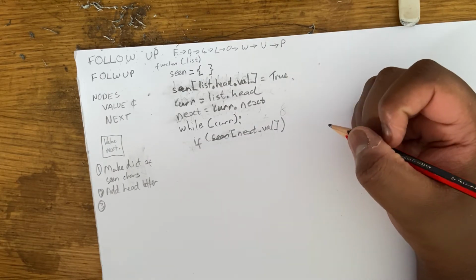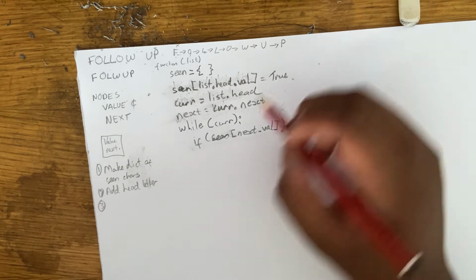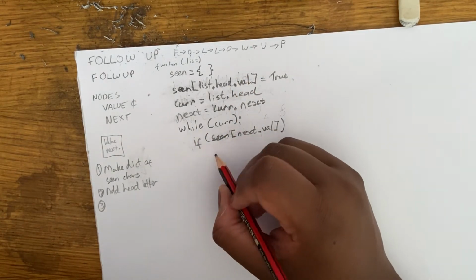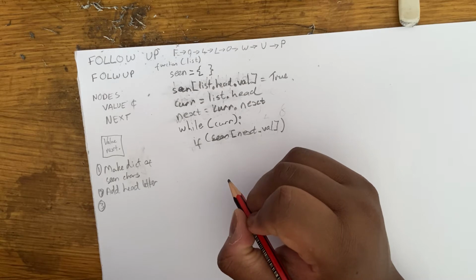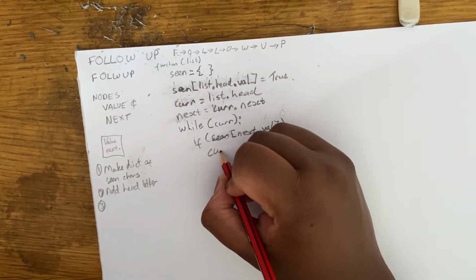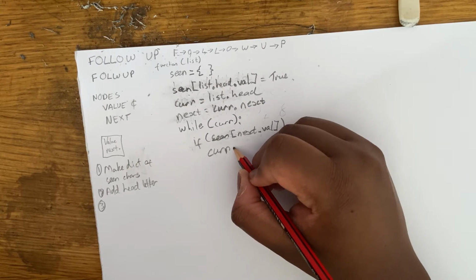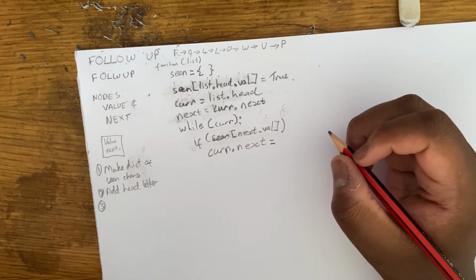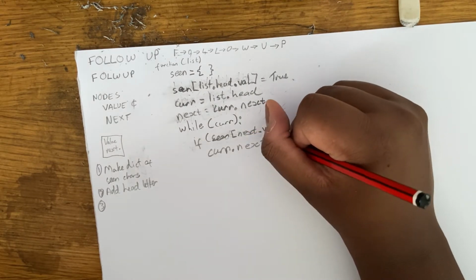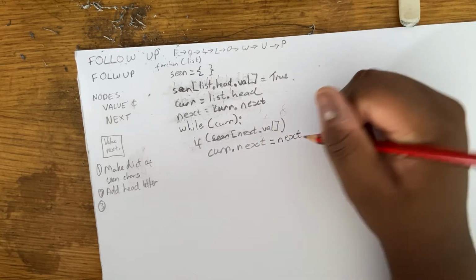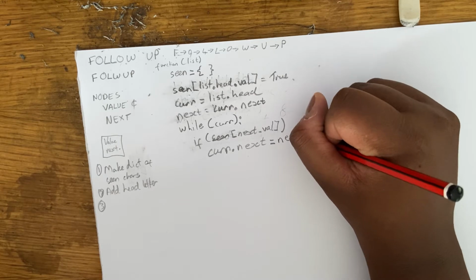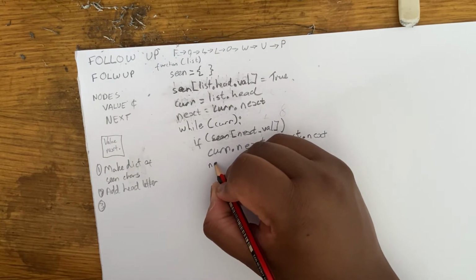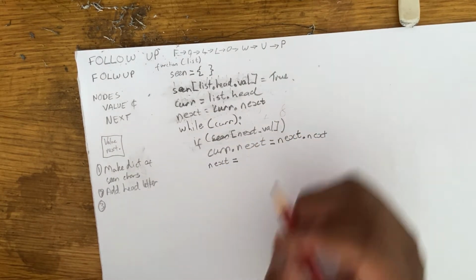Then, if it's true, if it's there, then what we do is cur dot next is equal to next dot next, and then next is equal.